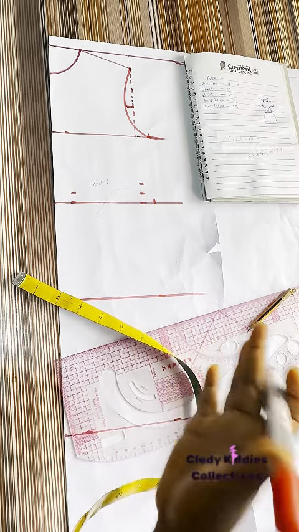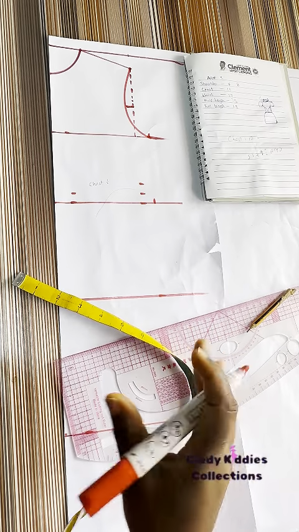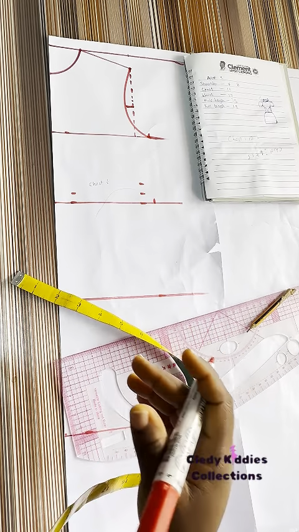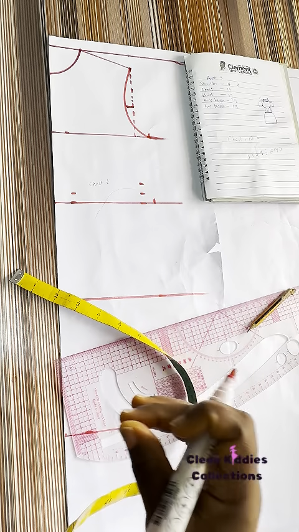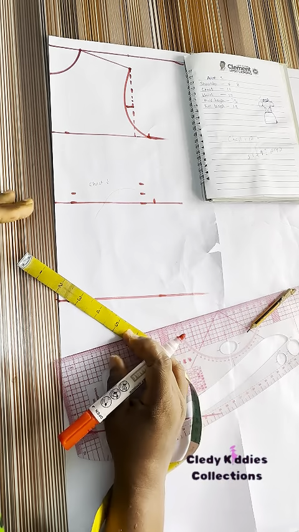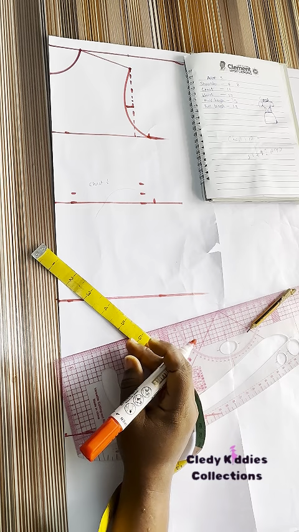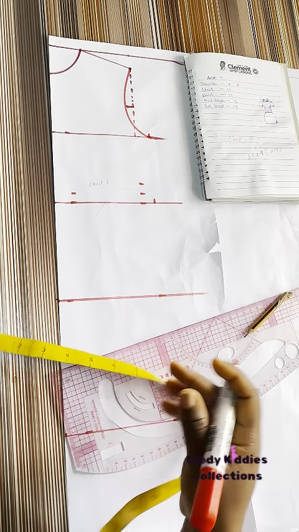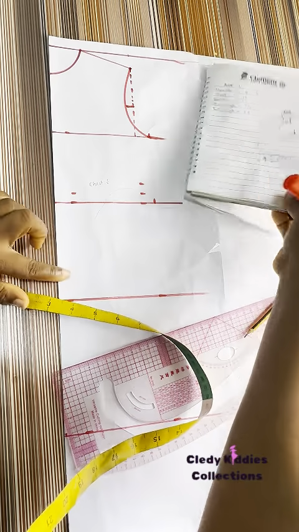If it is going to be a fitted top, a fitted gown, it is going to be 4 inches. But what we are making is exaggerated, so I can add 4 inches here, and I'll still go ahead and add an extra 4 or 8 inches to it. Okay, I don't know if that makes sense. So let's do it this way.